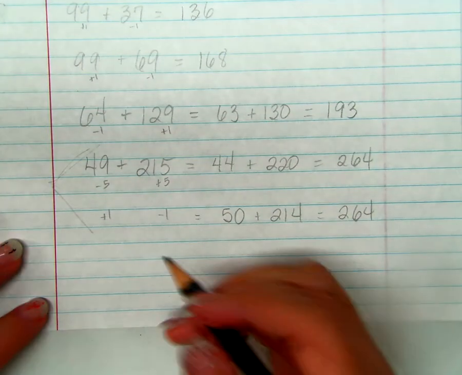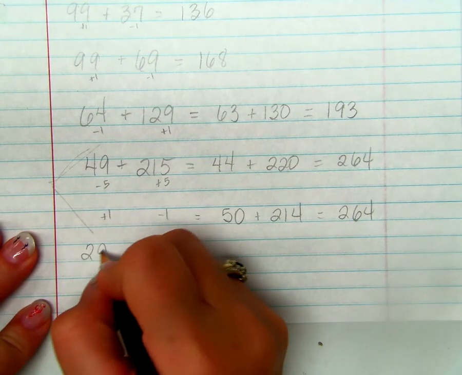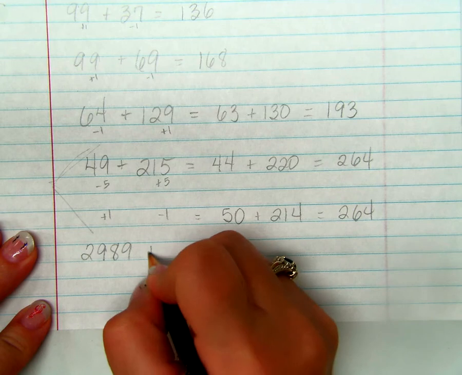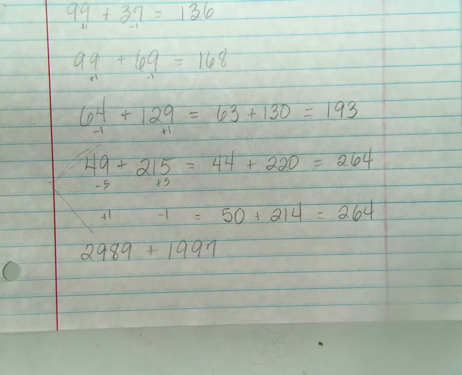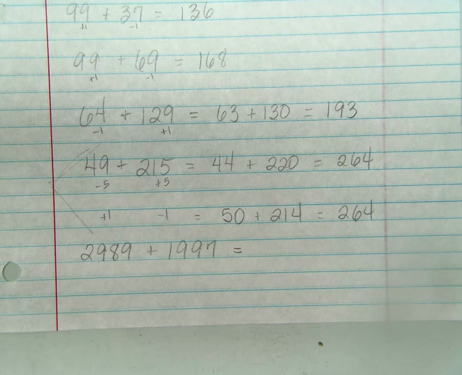All right, one more problem in this string. 2,989 plus 1,997. What did you do?